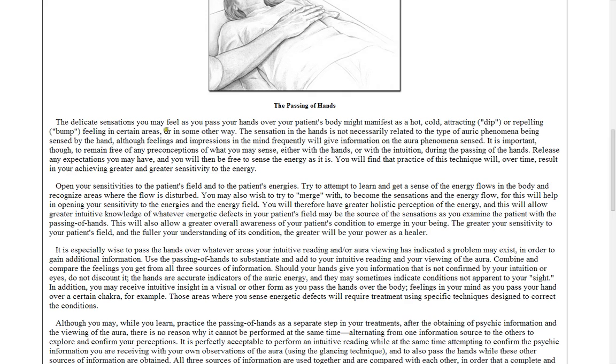The delicate sensations you may feel as you pass your hands over your patient's body might manifest as a hot, cold, attracting, dip, or repelling bump feeling in certain areas. And sometimes it'll feel like static, you know, or something hairy. Or like when you put your face or hand near a television before you turn it on, or while you're turning it on and it goes bzzz, kind of feel like that. Or being shocked by a metal slide. You know what I'm saying? A metallic slide when you're at the park and it goes bzzz, it feels something like that. Sometimes you feel your hand pulling down. For some reason, it's like your hand is getting heavy at certain locations of the body, like a dip. You know what I'm saying? Like attracting. Or it can be repelling, where your hand keeps going up and stuff like that.